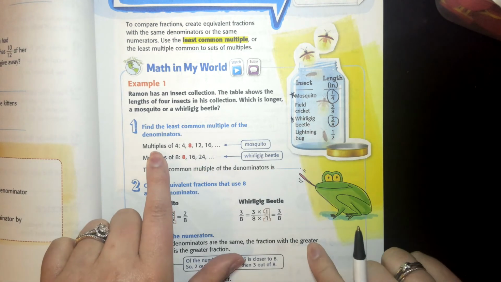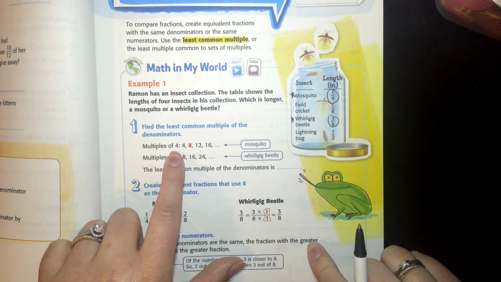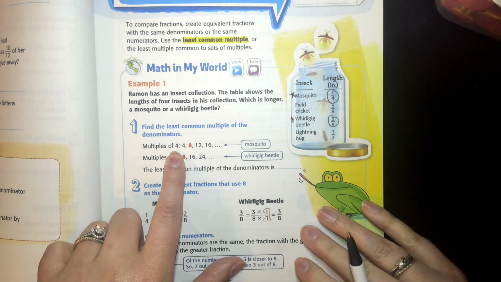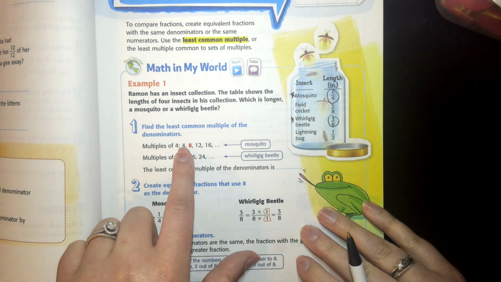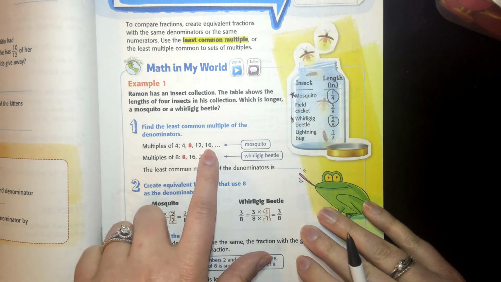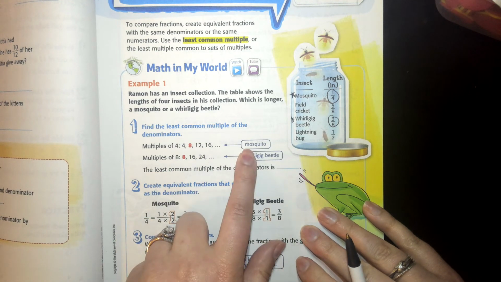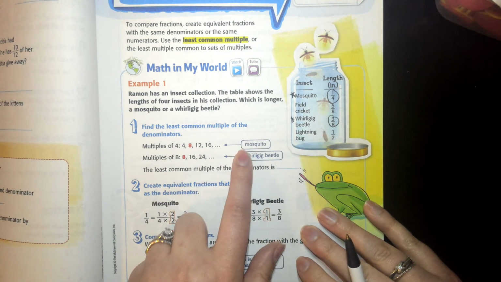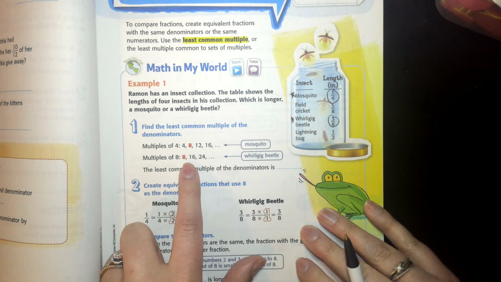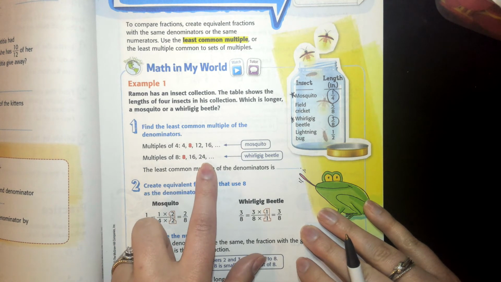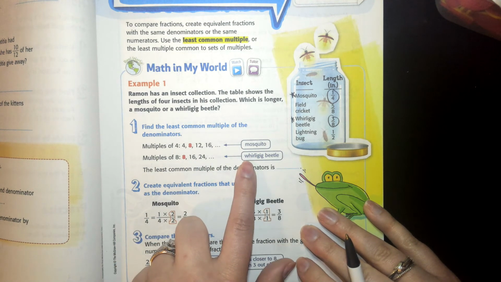So I've started listing my multiples of 4. Multiples are the answers, or what happens when you skip count. 4, 8, 12, 16. So those are some multiples of 4 for the mosquito denominator. Multiples of 8, 8, 16, 24. Those are some multiples of 8 for the beetle.